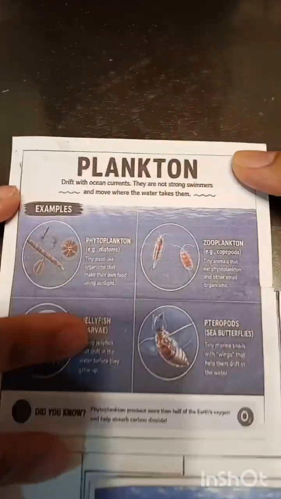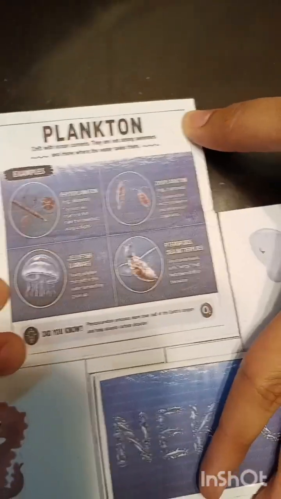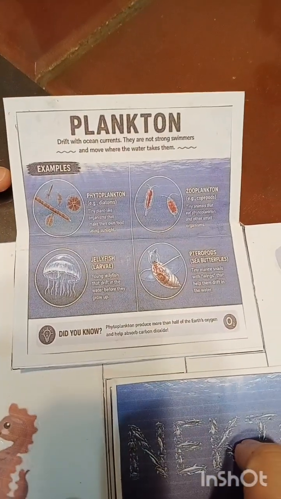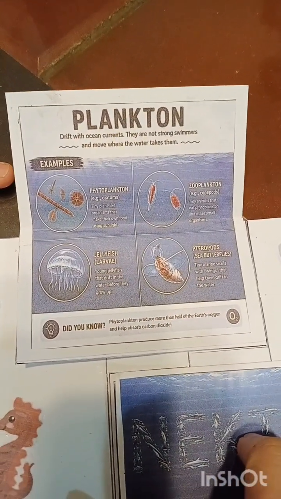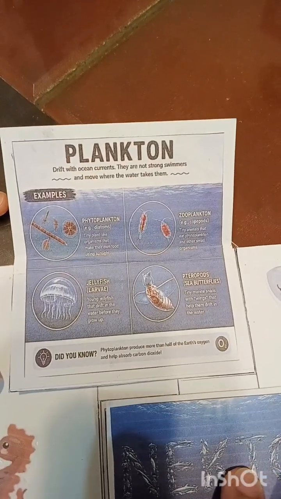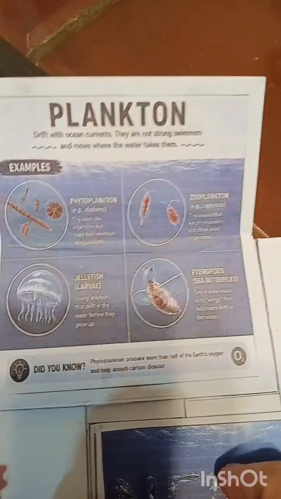So plankton, they drift with the ocean currents. They are not strong swimmers and move where the water takes them. Basically, they don't have a brain and they don't function like an animal. They just float around and move wherever the water takes them. They don't have their own sense of direction.